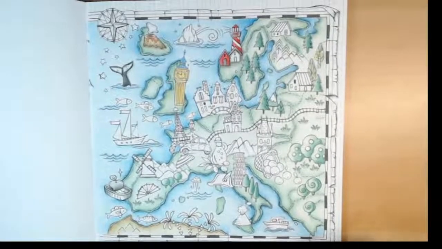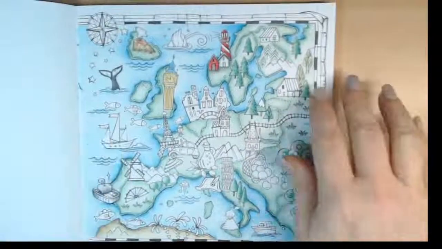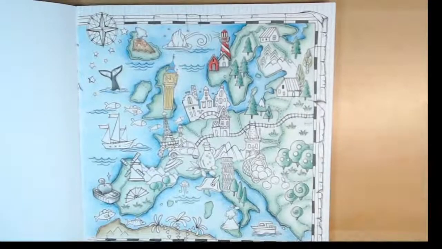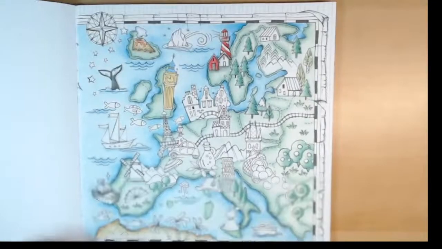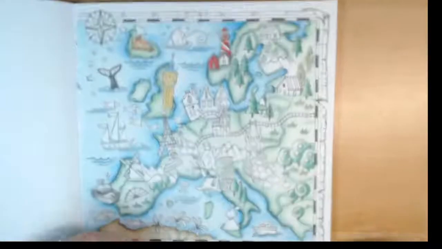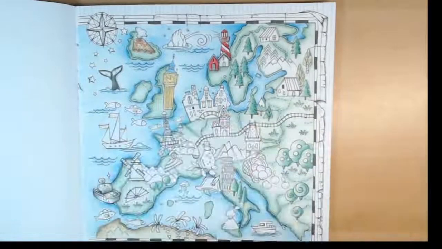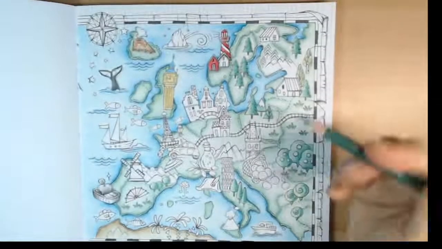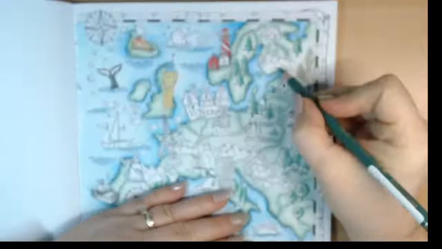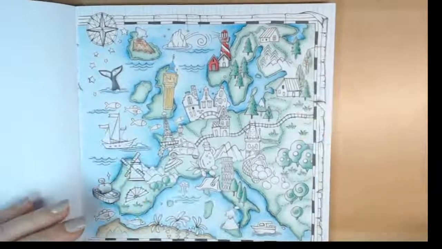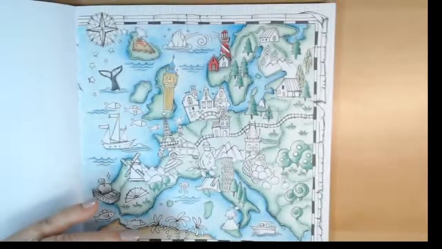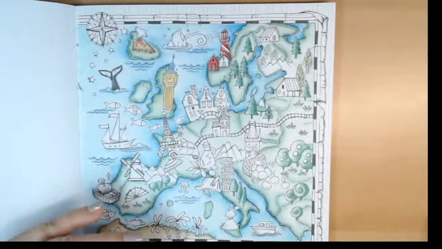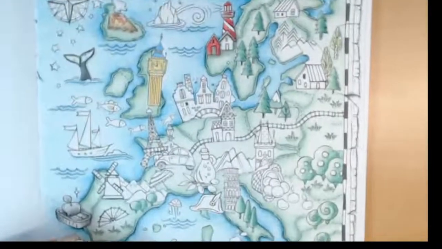All right. Mountains. Let's start over here. I'm going to start with a fern. Now, this is a good time to show. See if I can get you in closer.